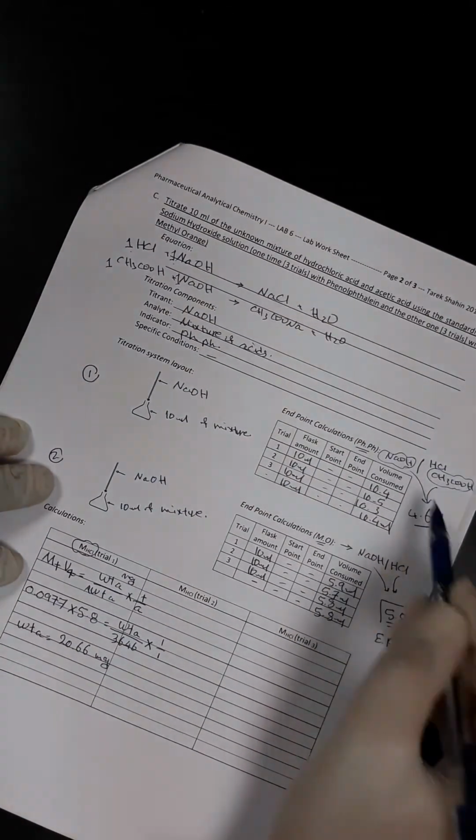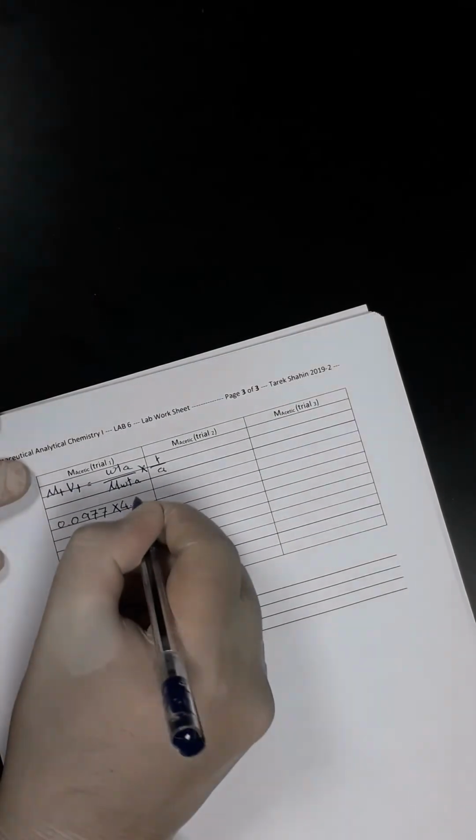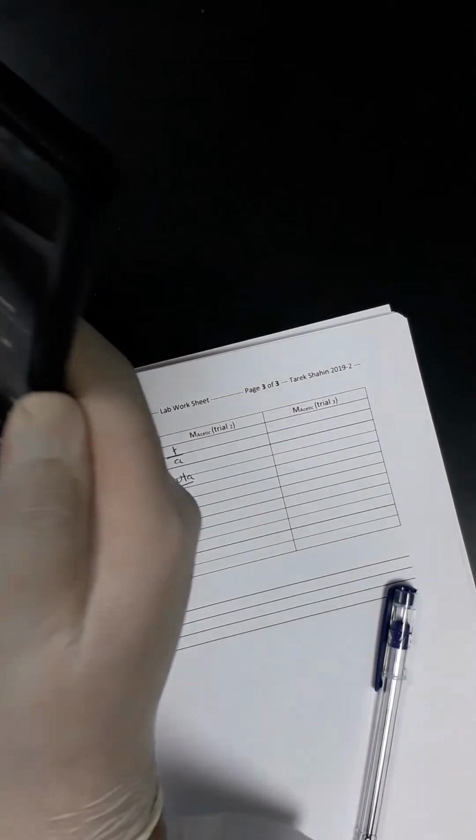So we will say that molarity of titrant times volume of titrant equals the weight of the analyte divided by the molecular weight of analyte multiplied by the stoichiometric factor, titrant over analyte. Again, the molarity is 0.0977 multiplied by the volume, which is the endpoint between the acetic acid and sodium hydroxide, 4.6. So here it would be 4.6, which is equal to the weight of analyte divided by the molecular weight of acetic acid. I will get it again from the bottle, or simply ask Google to get it for me.